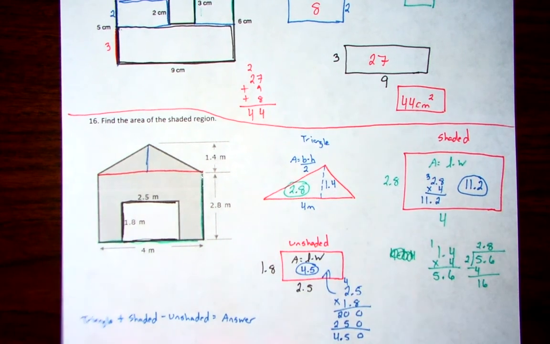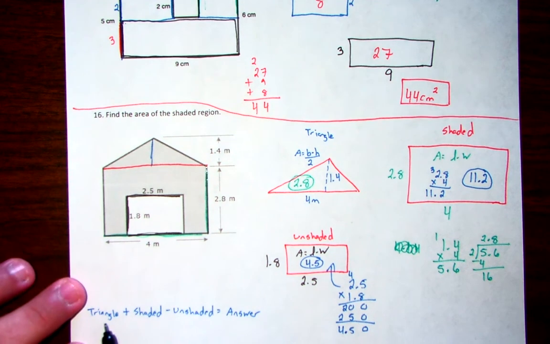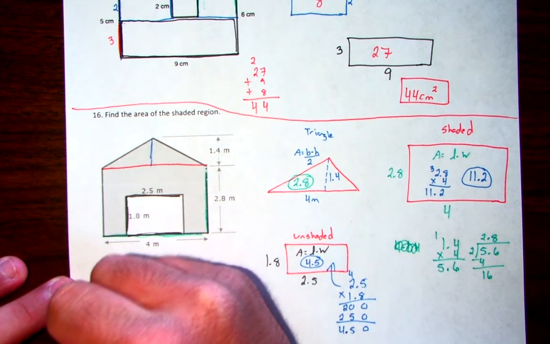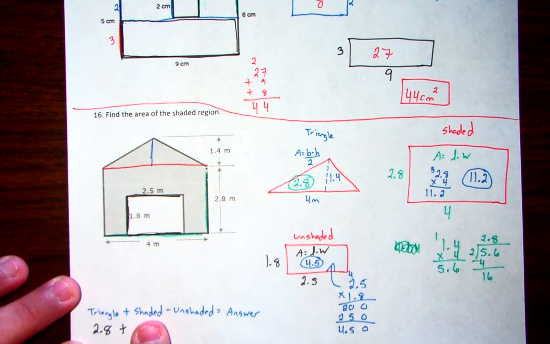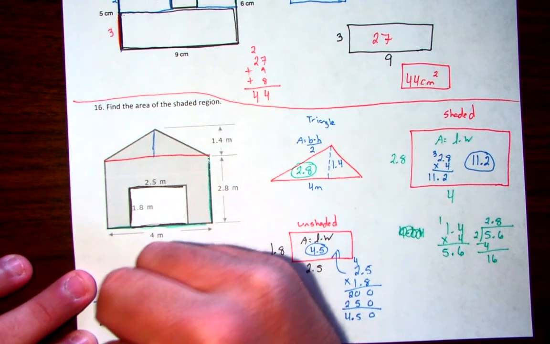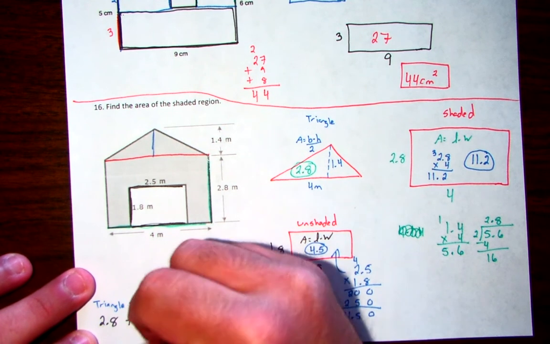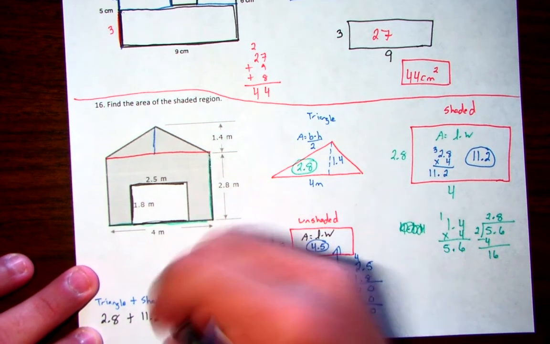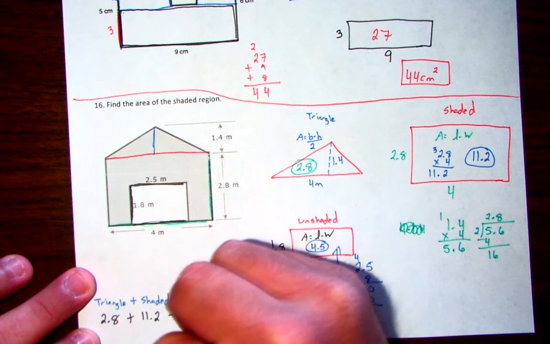Okay, well, we're almost done. Take the area of the triangle, which is 2.8, plus the area of the shaded, which is your big rectangle. It's 11.2. You will then subtract it from the smaller rectangle, which is the unshaded, which is 4.5. And that'll give you the answer.